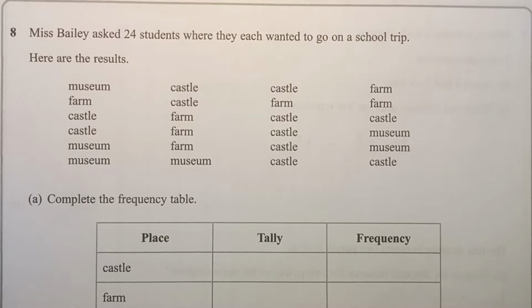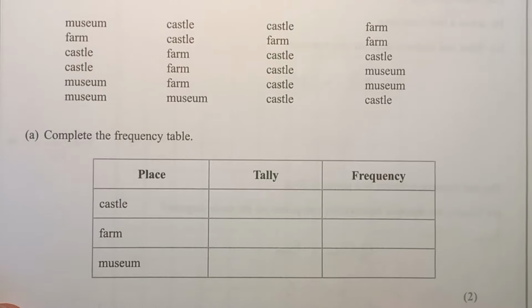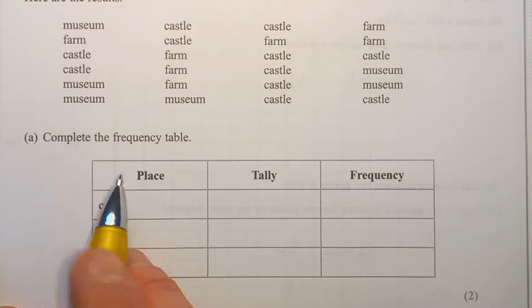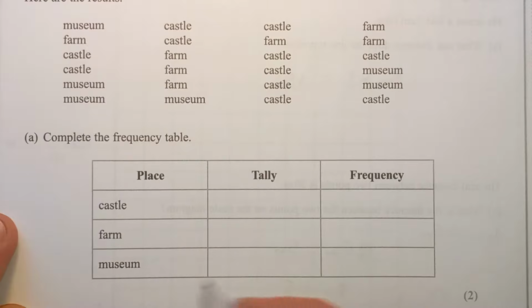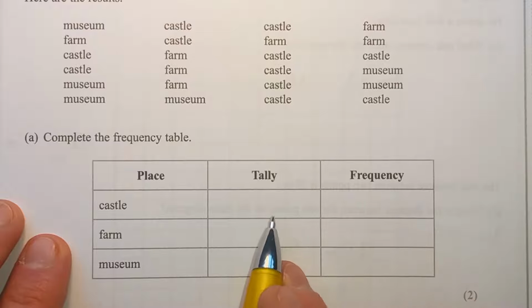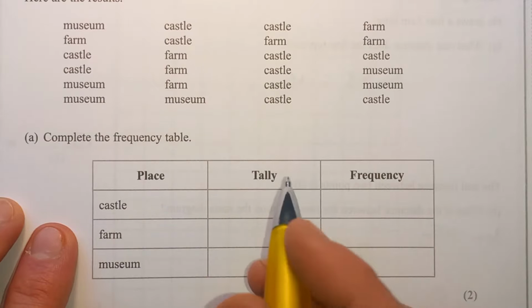Question 8. Miss Bailey has asked 24 students where they each wanted to go on a school trip. Here are the results. Let's pick this one up. So we've got museum, castle, castle, farm, lots of different results here. Complete the frequency table. Okay, we've got a tally and a frequency. I'm actually going to work out the frequency first and then input the tally, because I find it easier that way. So I'm just going to count how many times we've got castle listed up here.